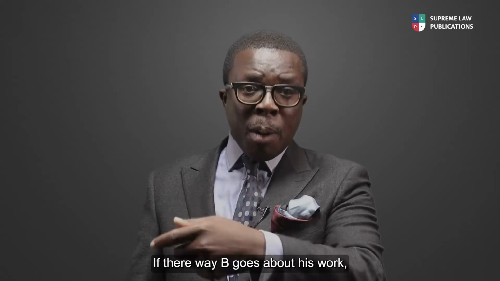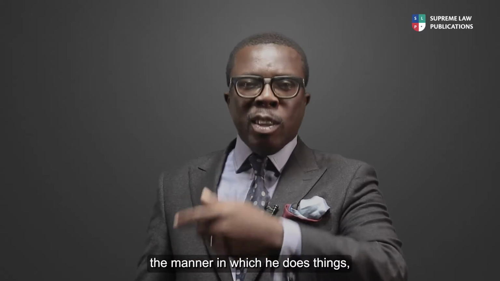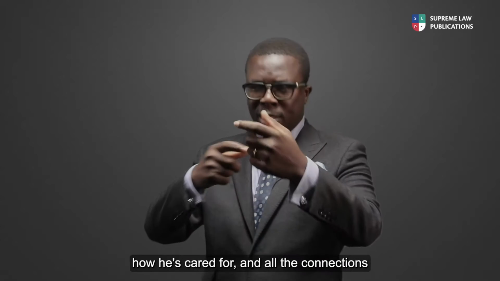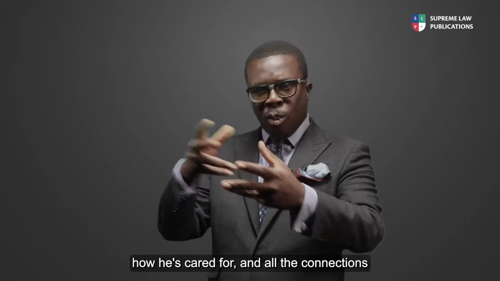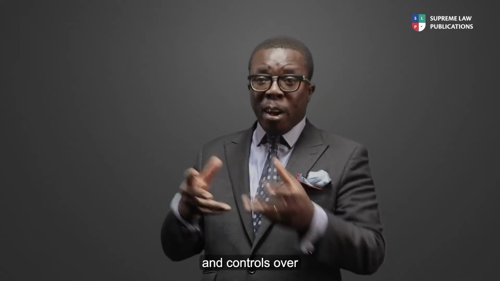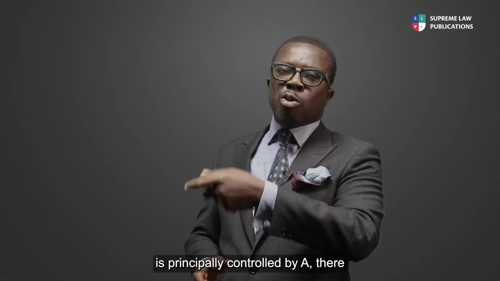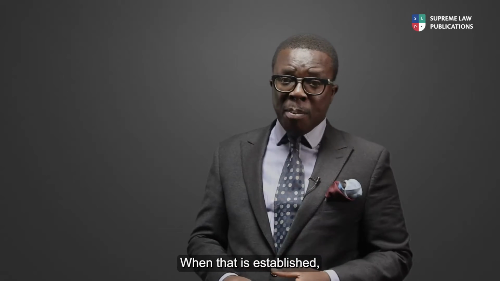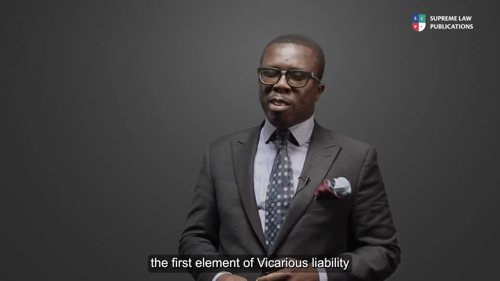If the way B goes about his work, the manner in which he does his things, the instructions he takes, how he is cared for, and all the controls over his work are principally controlled by A, there exists a master-servant relation. When that is established, the first element of vicarious liability is proven.